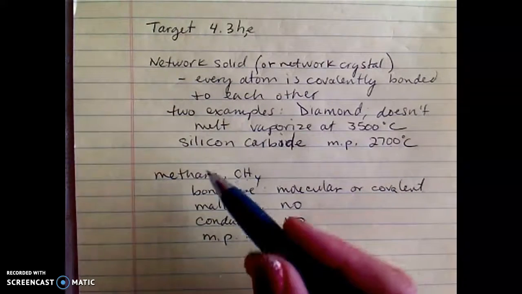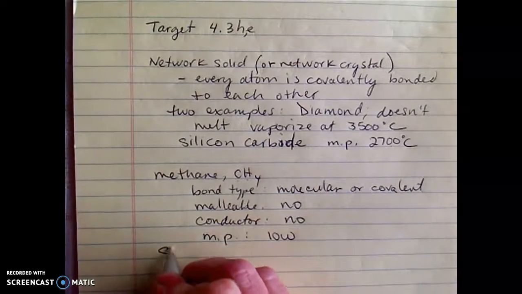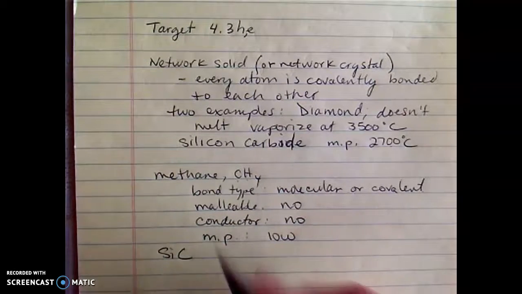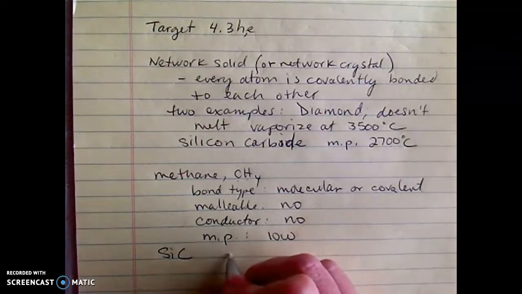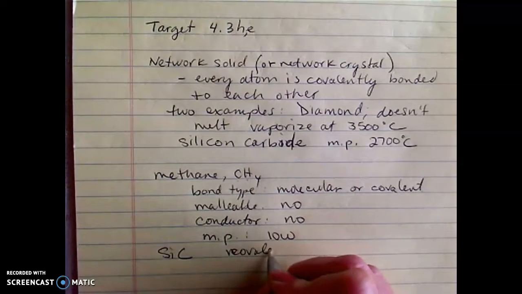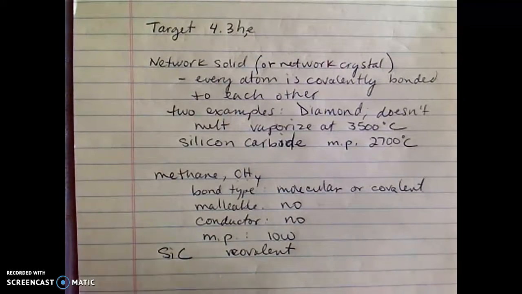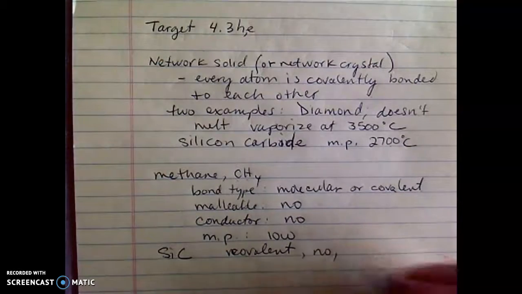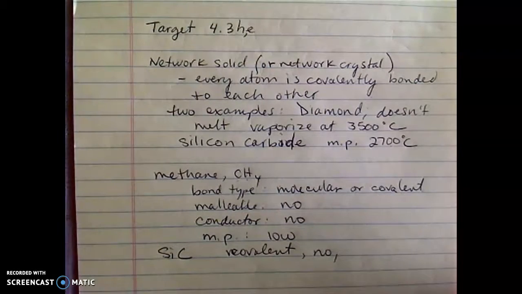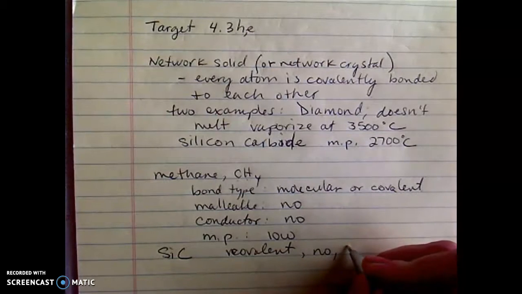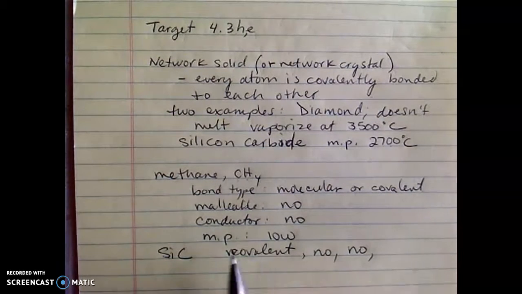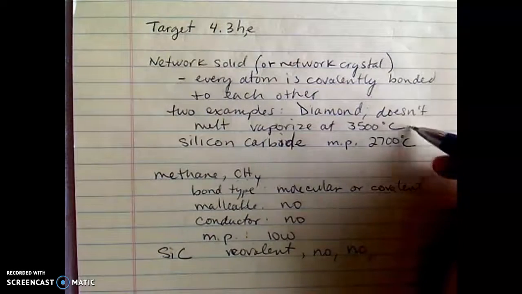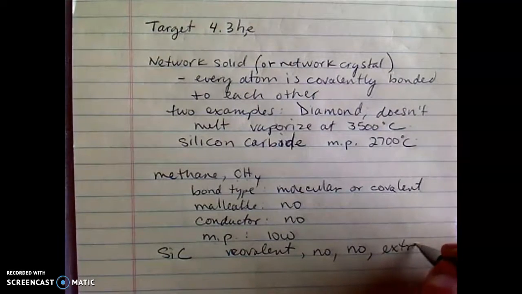Or we could suddenly go the other way. Like up here, we were just talking about silicon carbide. So I could say you have SiC, silicon carbide. What's its bond type? Well, you've got two nonmetals, so you've got covalent bonds. Is it malleable? Well, it's a crystal, a very hard crystal. So no, it's not malleable. Is it a good conductor? Again, not made up of ions. So when you do melt it, it's not going to have any charged particles that can move. So no, it would not be a good conductor. What kind of melting point does it have? Well, this isn't just high. This is extremely high.